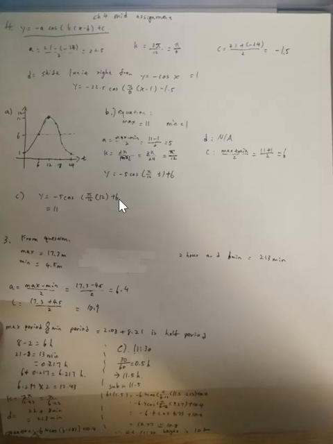For question B, from the question we already know the maximum is 11 and the minimum is 1. So a equals maximum minus minimum divided by 2, which is 11 minus 1 divided by 2, which is 5. And k equals 2 pi over the period, which is 2 pi over 24, which is pi over 12. And d, we don't have this number here. And for c, it's maximum plus minimum divided by 2, which is 11 plus 1 divided by 2, which is 6.